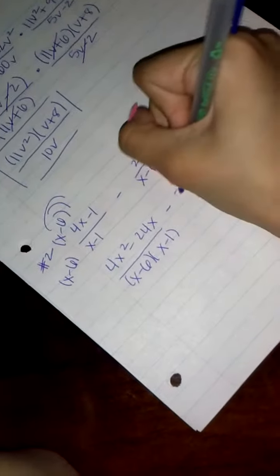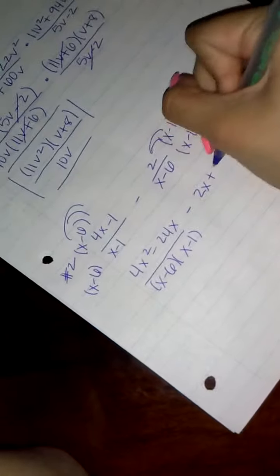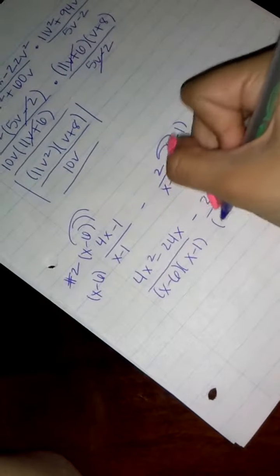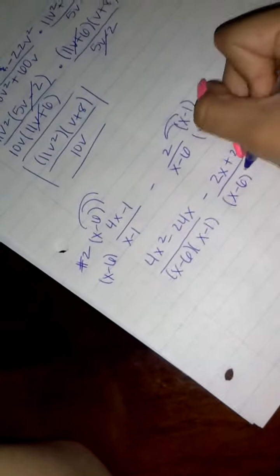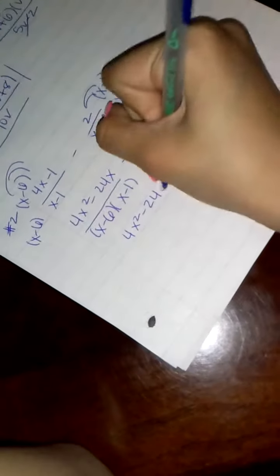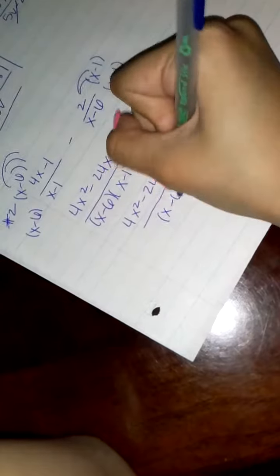So you're going to get negative 2x plus 2 all over the same denominator, (x − 6)(x − 1). And then you combine them: 4x² − 24x − 2x + 2, all over the same denominator, (x − 6)(x − 1).